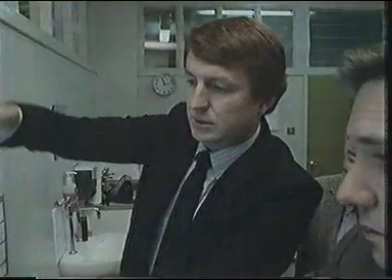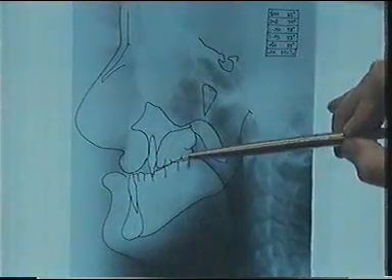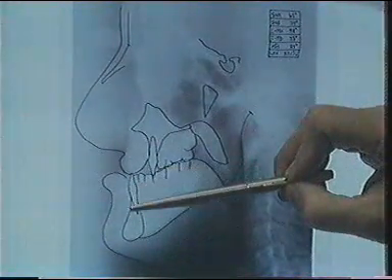Which part of your face do you think is wrong? Upper jaw, I think. Okay. This is the original tracing of the X-ray. We can see a small upper jaw, a relatively large lower jaw.